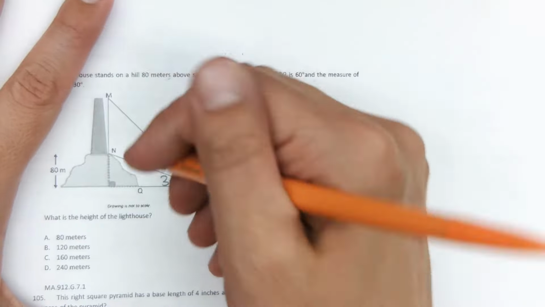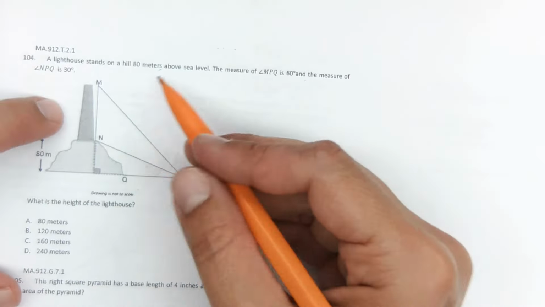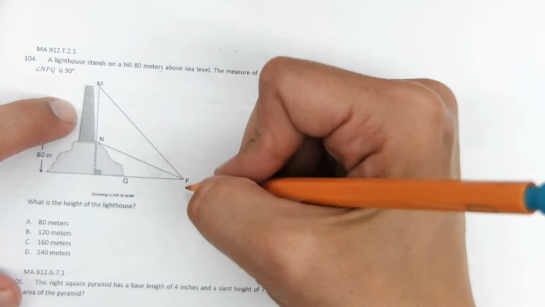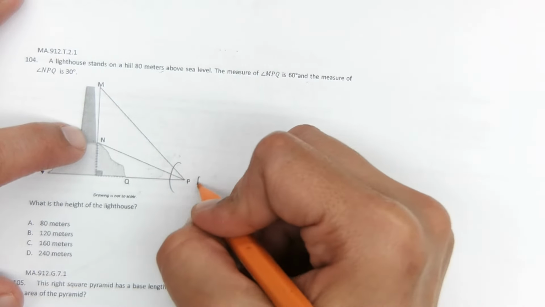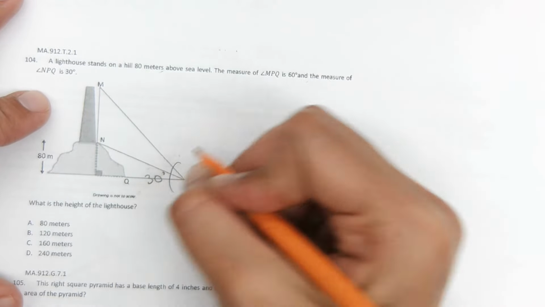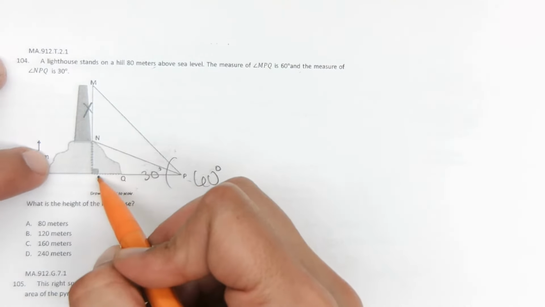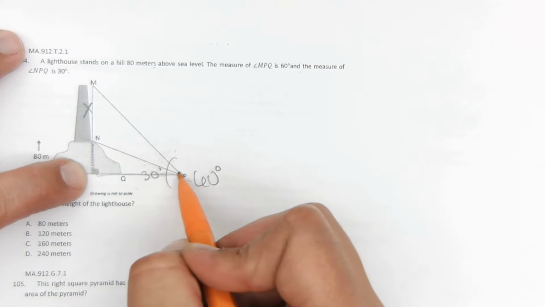Okay, so right here in the description, it says the measure of MPQ, so this whole thing is 60 degrees, and the measure of NPQ is 30 degrees. It wants to know what the height of this lighthouse is right here. So in this scenario, I'm going to take out the 2 triangles. So we have a right triangle right here.